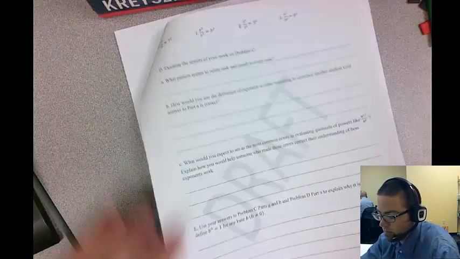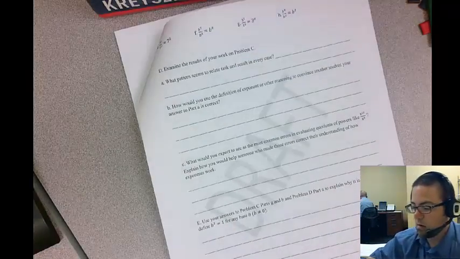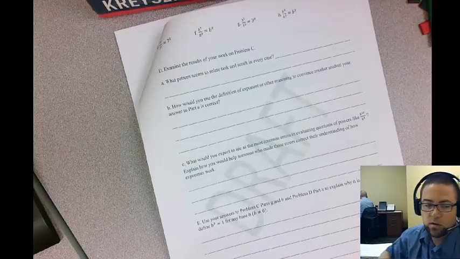So with that little investigation, you should have a good understanding of how to use exponents in algebra.